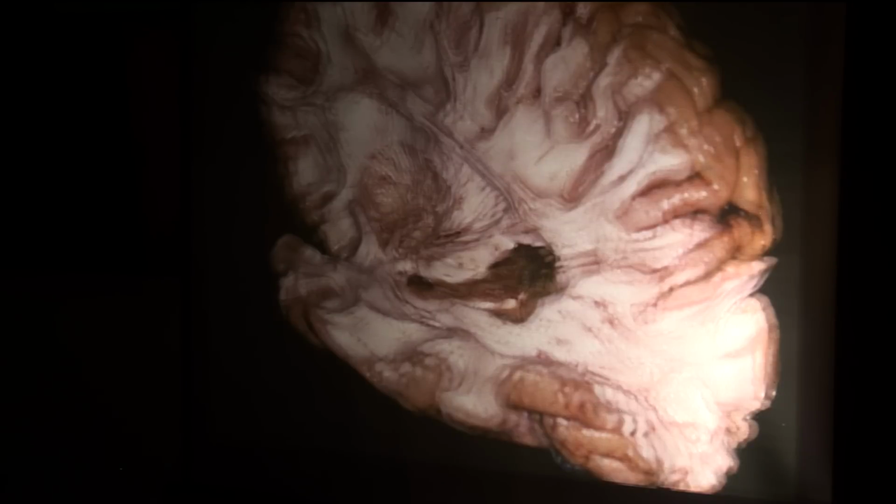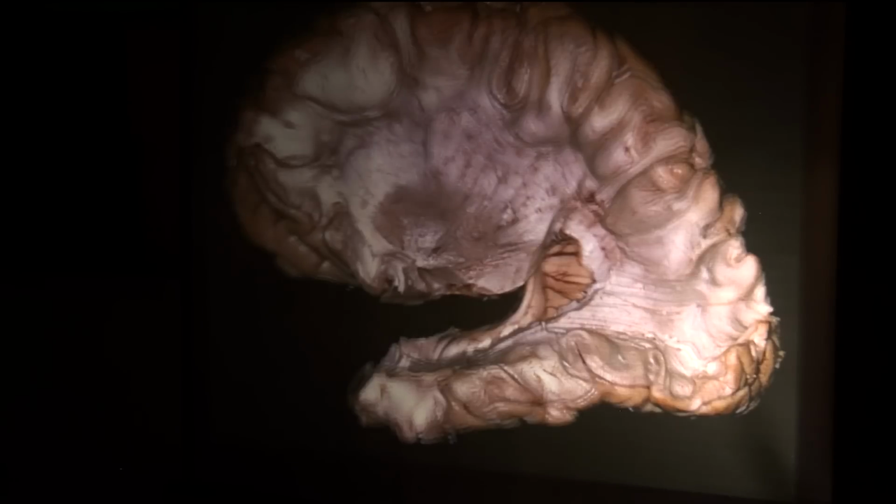In the last lectures, tomorrow, I'm going to be showing a surgical dissection of all of this, a pterional view of all this.